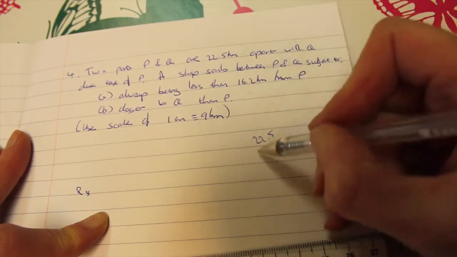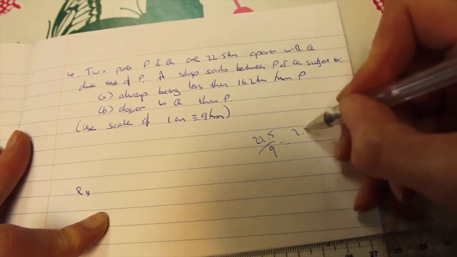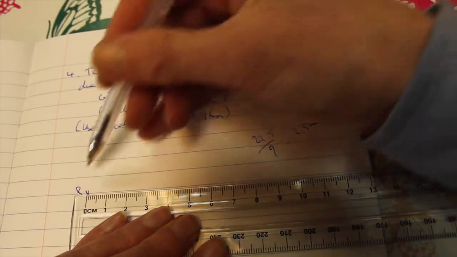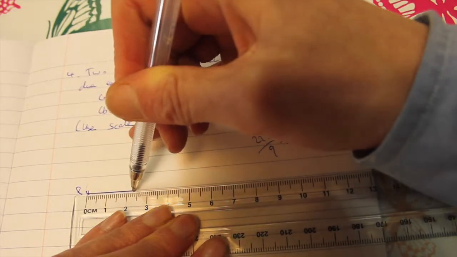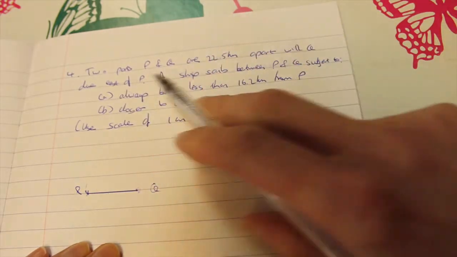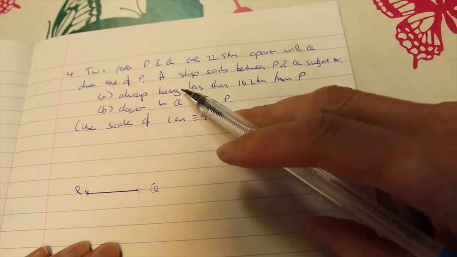Tells you the scale down there, divide by 9. So 22.5 divided by 9, that line is 2.5 centimetres. So I'm going to draw a line 2.5 centimetres. And that's point Q.